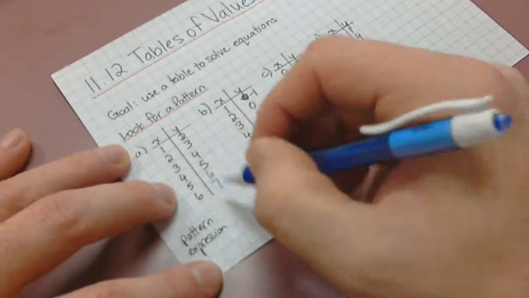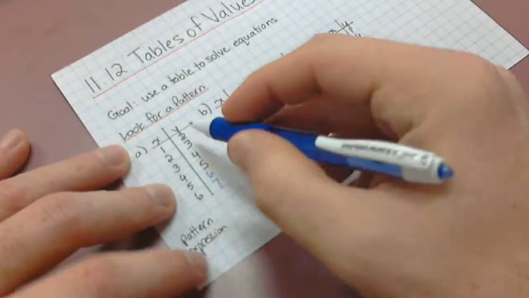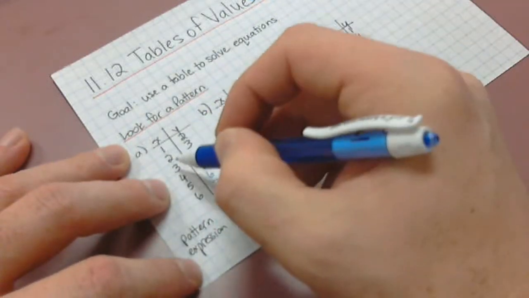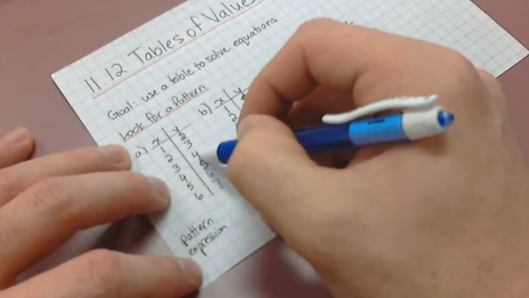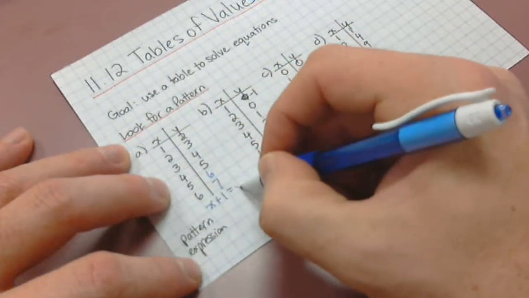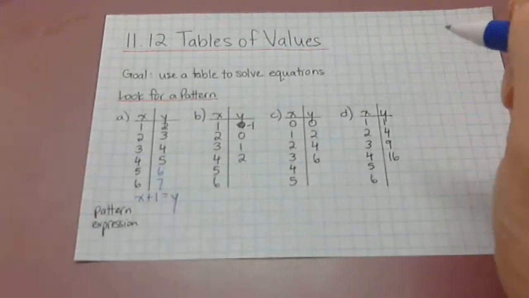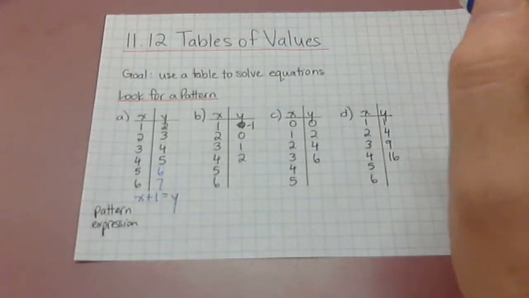And so we need to figure out how we get from x to y. In other words, what do we do to the numbers in x to get to y? And so hopefully every time, from 1 to 2 is plus 1, 2 to 3 is plus 1, 3 to 4 is plus 1. So every time we're adding 1 to x to equal y. Okay, so it becomes x plus 1 equals y.